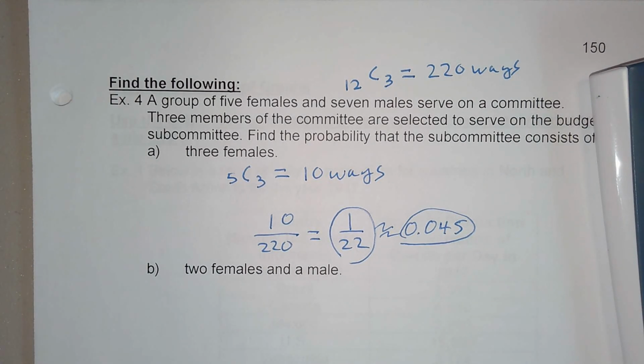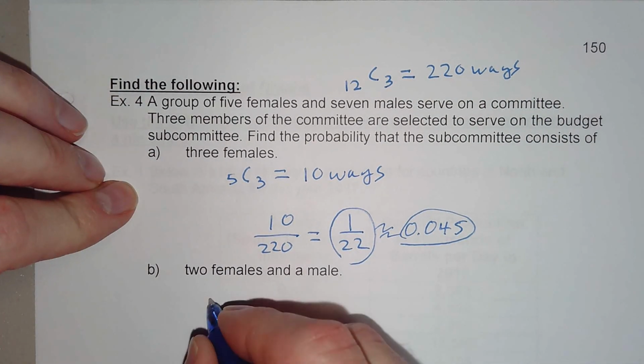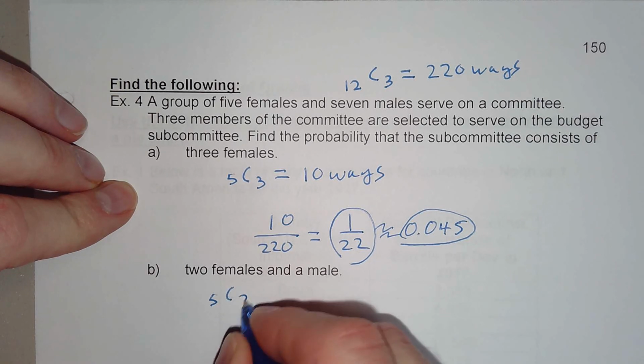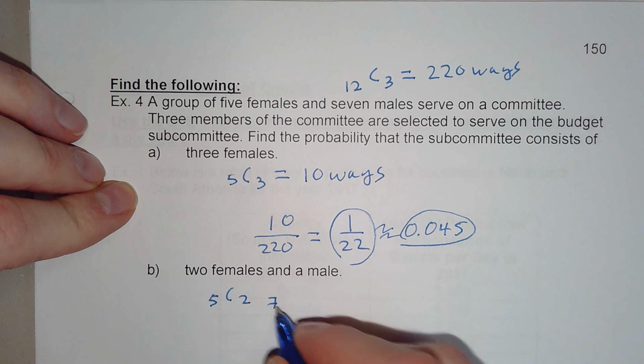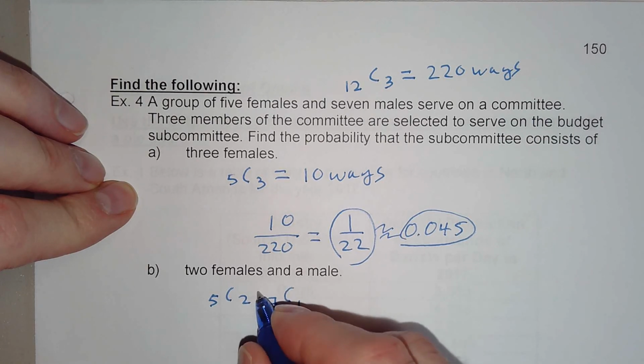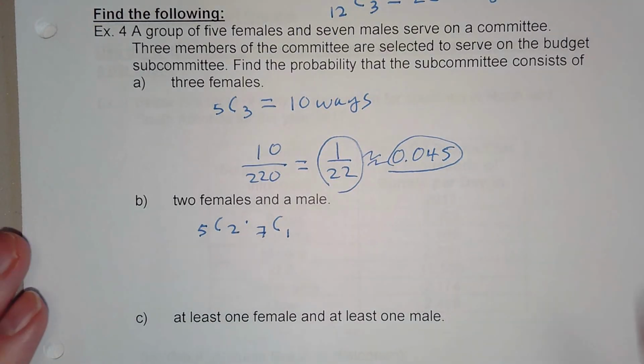All right, let's do B. For B, we need to talk about 2 females and a male. So let's think about this. You have 5 females, and you're picking 2. You have 7 males, and you're picking 1. So we're going to have 5C2 times 7C1.